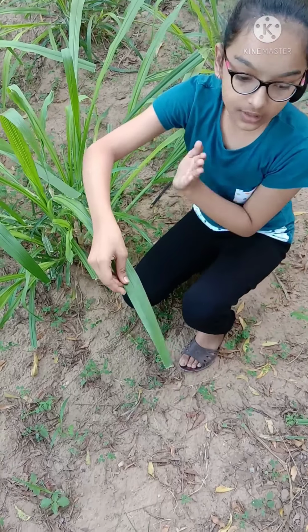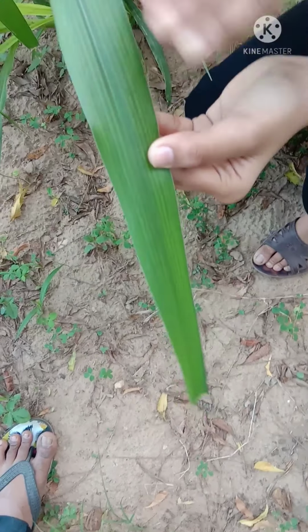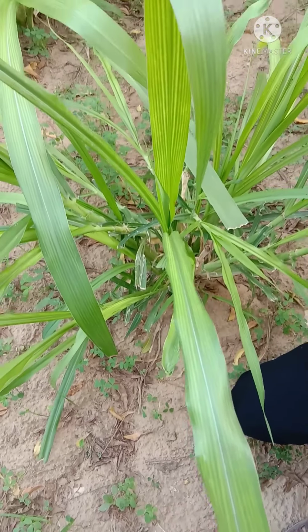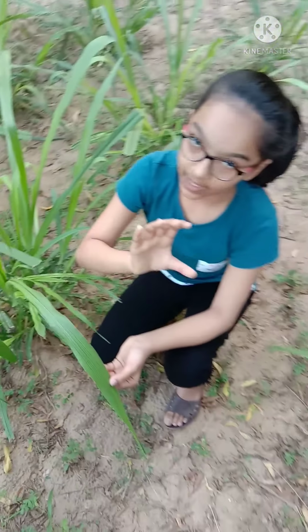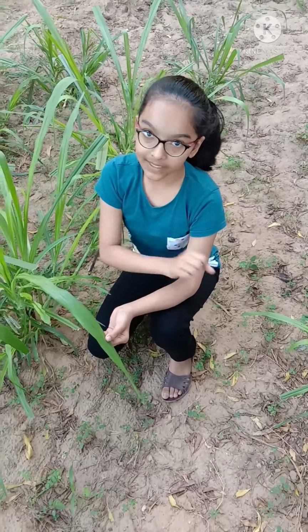So this is basically parallel venation, and every such leaf has only the same type. If you have a banana plant or a turmeric plant at your home or in your garden, you can observe the venation of the plant. You will see it's parallel venation. Okay, so I hope it's clear.